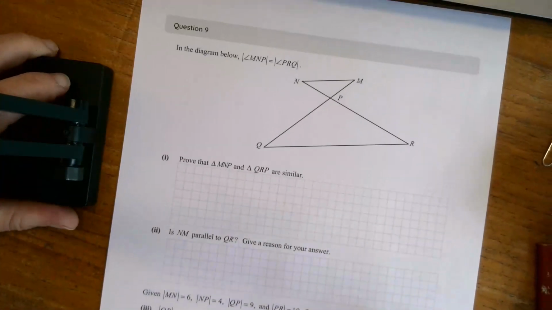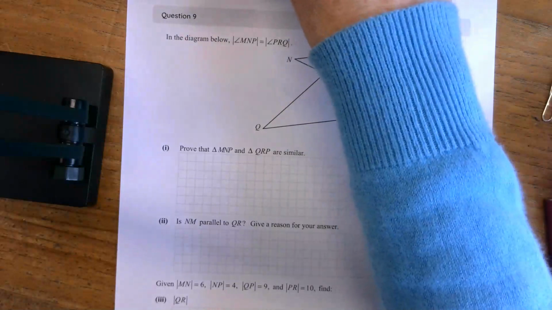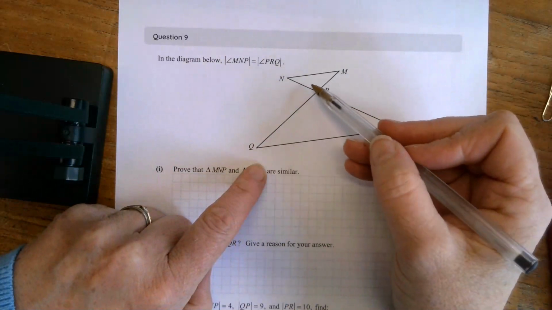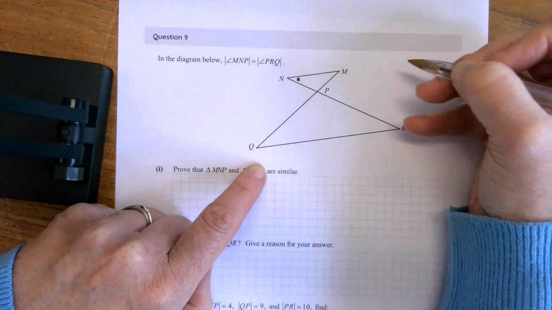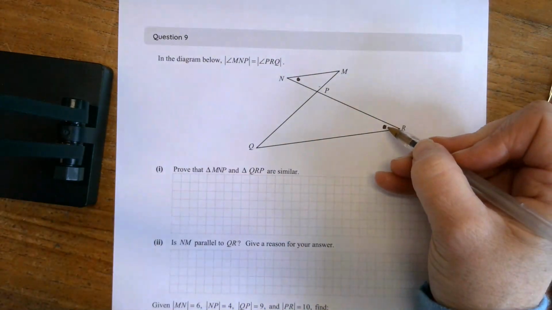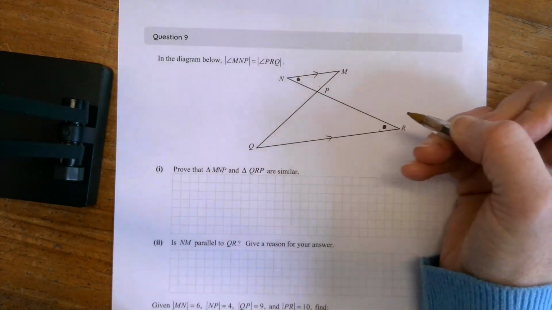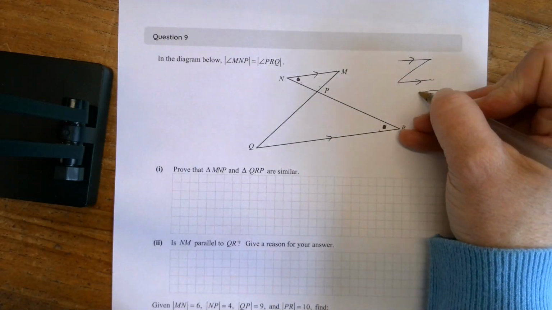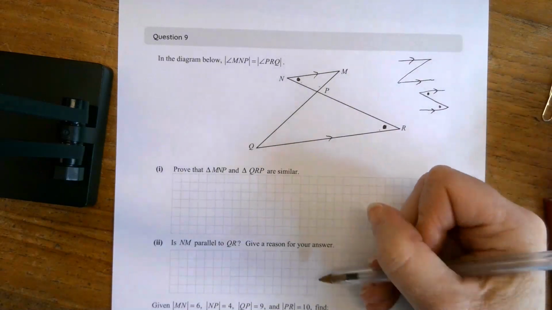And then finally, in the diagram below, angle MNP is equal to angle PQR. So if those two angles are equal, that looks like those two lines are parallel then, doesn't it? Because that would be our Z angle. This one and this one are the same. So they're going to ask us that in a minute.